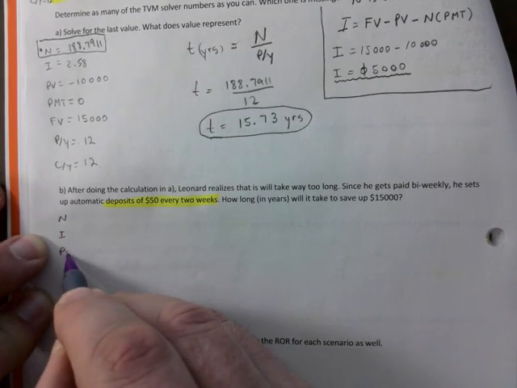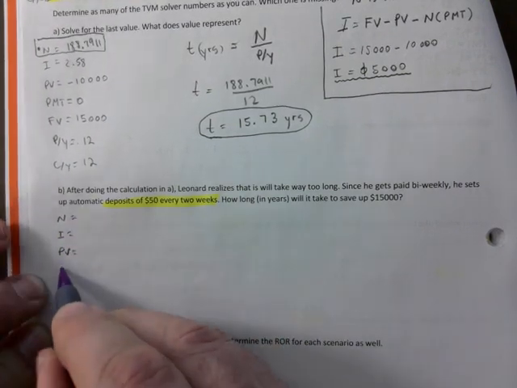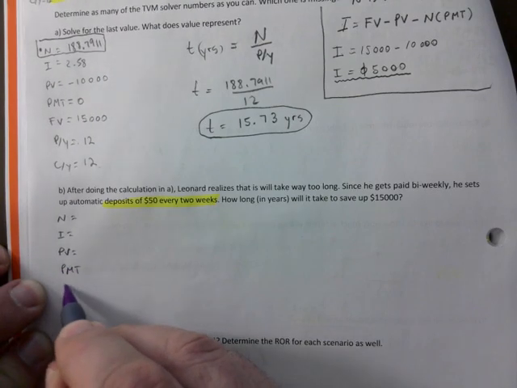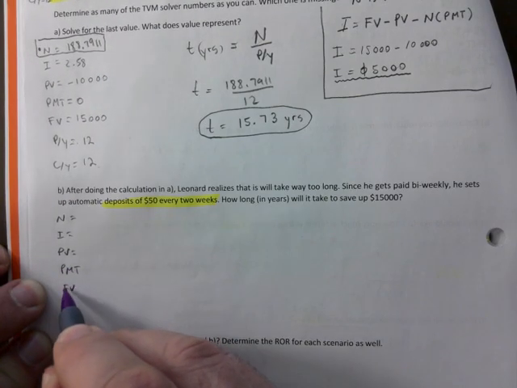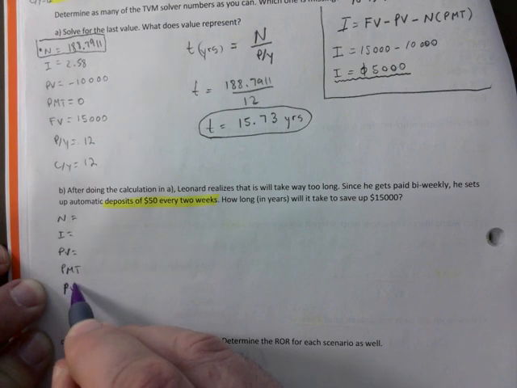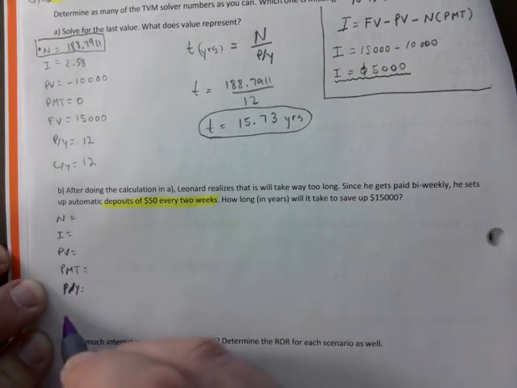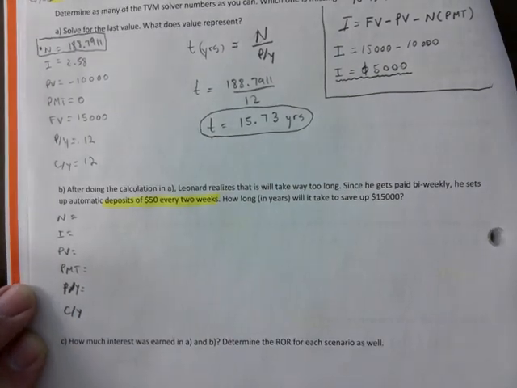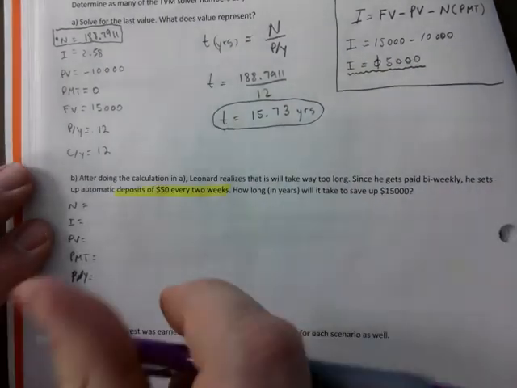N, I/Y, PV, PMT. You got to do this every time you use the, sorry, this is P/Y, sorry, P/Y, C/Y. Did I forget one? I forgot future value.